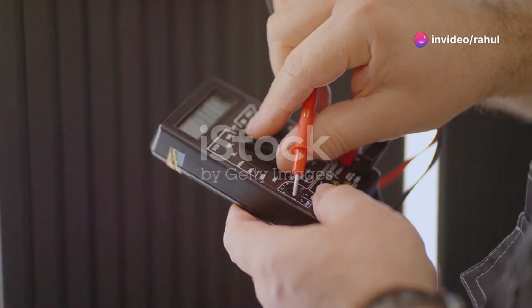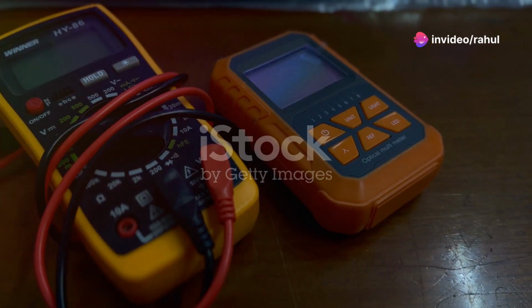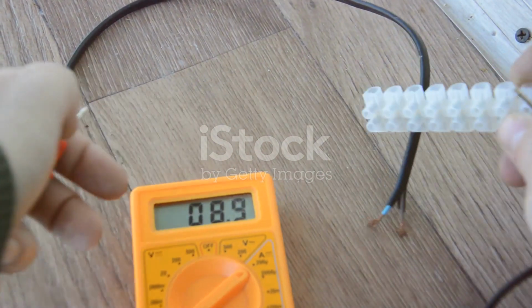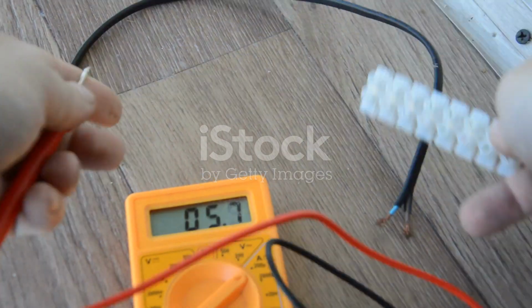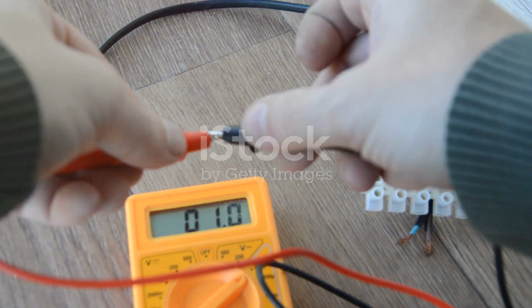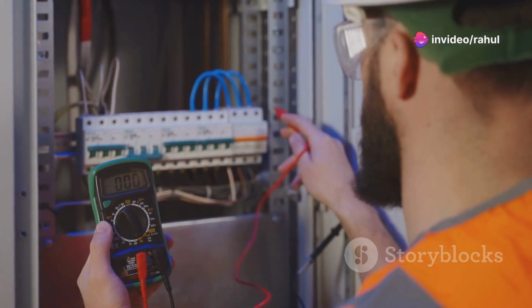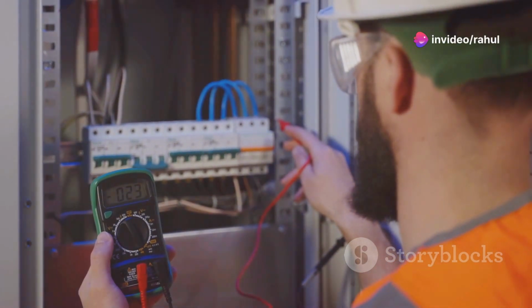First up, the multimeter. It's the Swiss Army knife of electrical measurement. With a multimeter, you can measure voltage, current, resistance, and even check continuity. It's perfect for troubleshooting circuits or just getting a quick read on your components. Trust me, get comfortable with a multimeter and you'll solve half your problems right there.